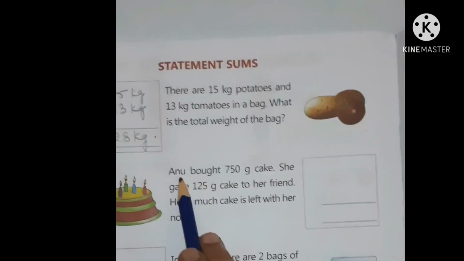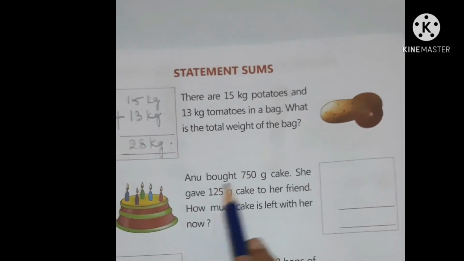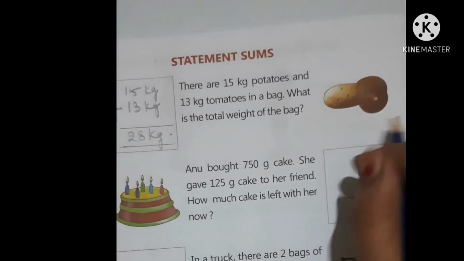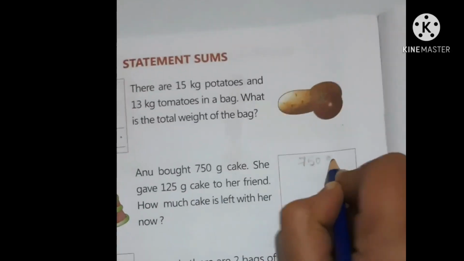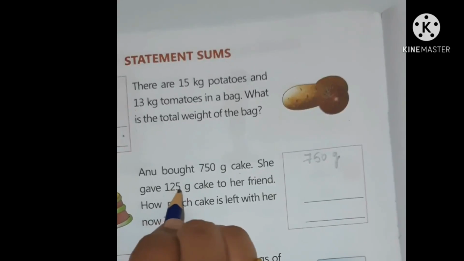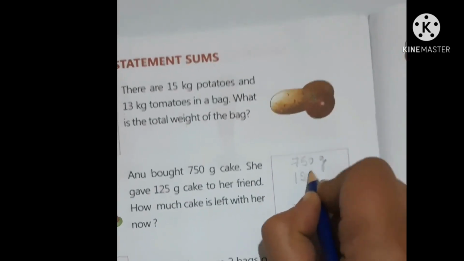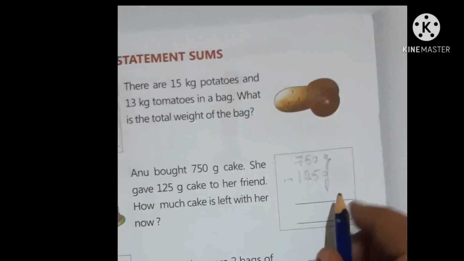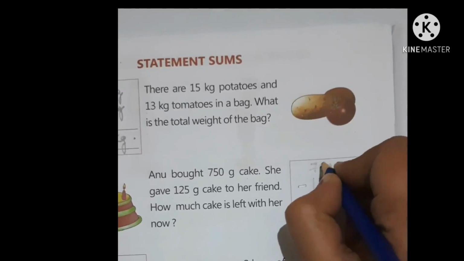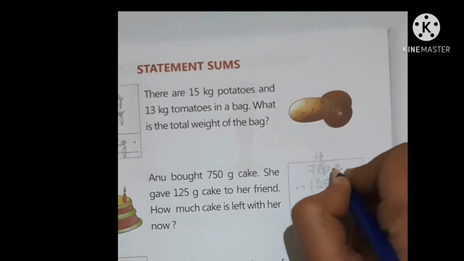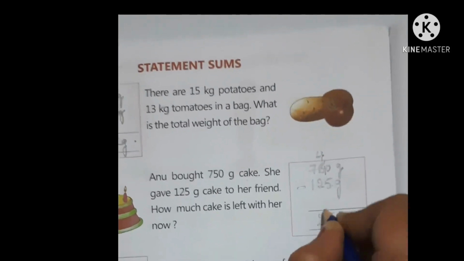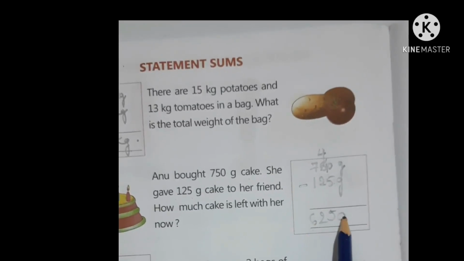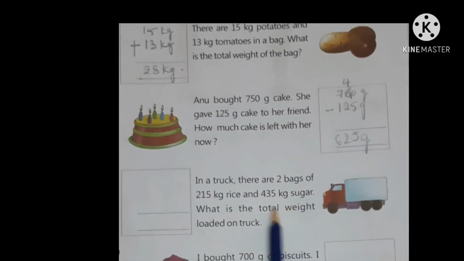Now let us do question B. Anu bought 750 grams of cake. She gave 125 grams of cake to her friend. How much cake is left with her now? 750 grams of cake, and out of that, she gave 125 grams to a friend. Now we have to find how much cake is left with her. So we are doing subtraction here. 0 minus 5, no, we can't subtract. So we are borrowing from 5. So 10 minus 5 is 5. 4 minus 2 is 2. 7 minus 1 is 6. So the leftover cake with Anu is 625 grams. In the same way, understand the statement sums and do the problems.